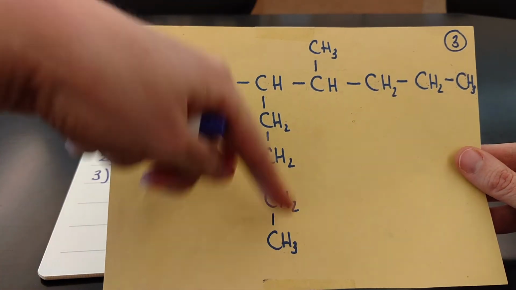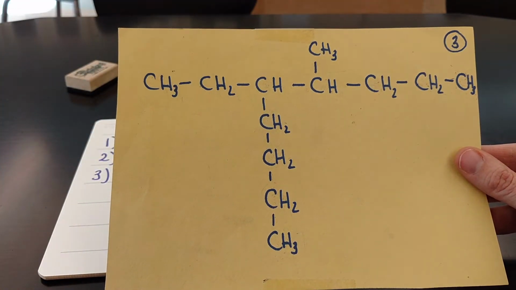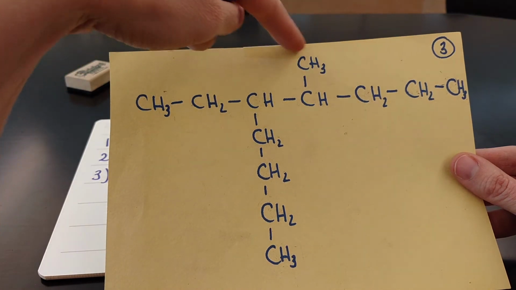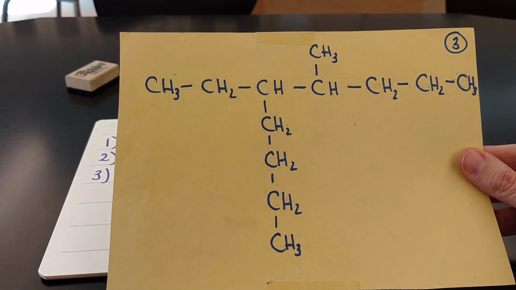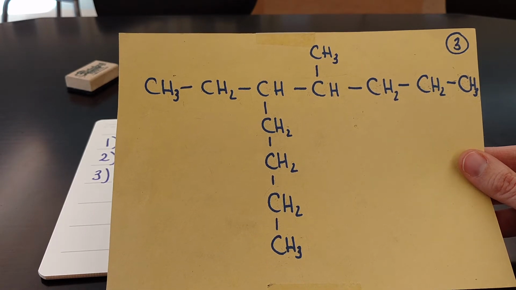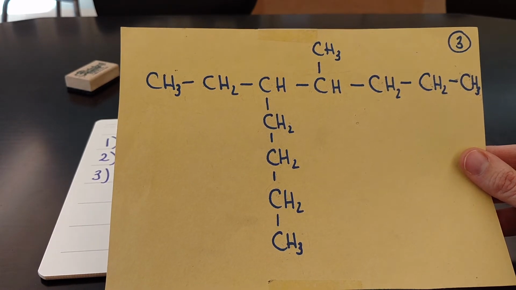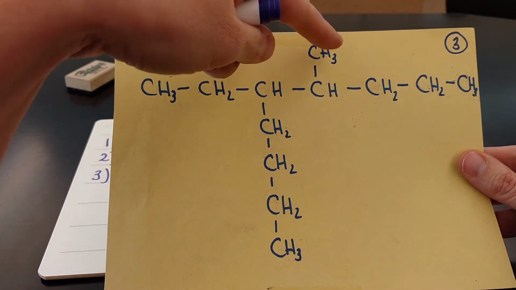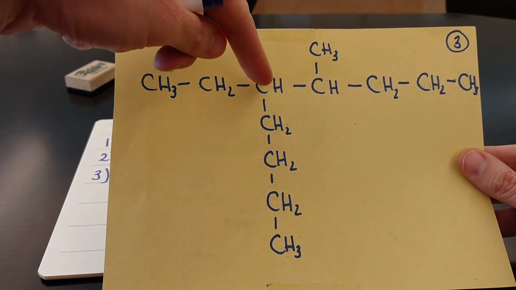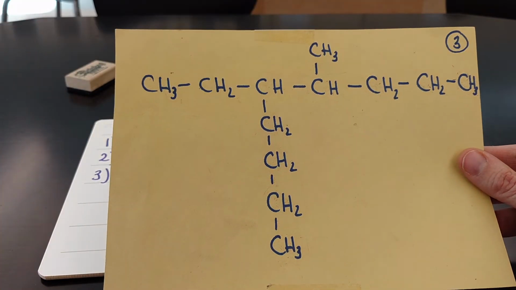So 9 carbons, carbons 4 and 5 both have a branch. This one only has 1 carbon in it, that's methyl. This one has 2 carbons. That's ethyl. When we name, you need to name them in order of alphabet according to that carbon prefix. Okay, so ethyl becomes before methyl in the alphabet, even though it's attached to a further carbon in the chain.